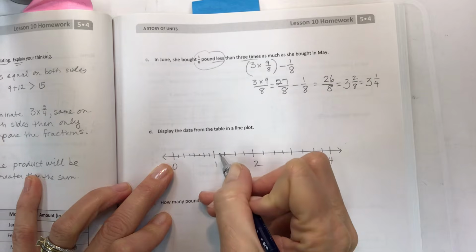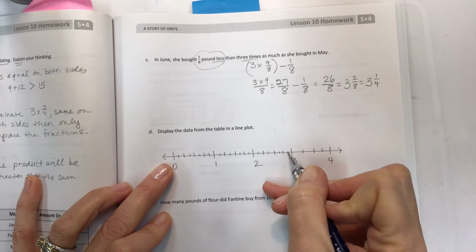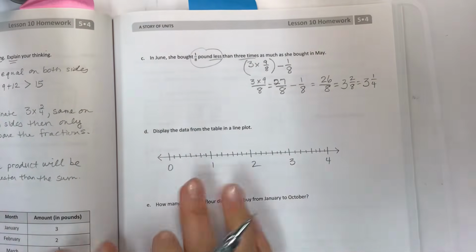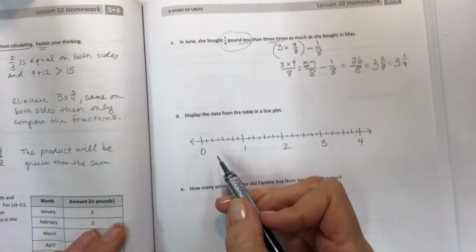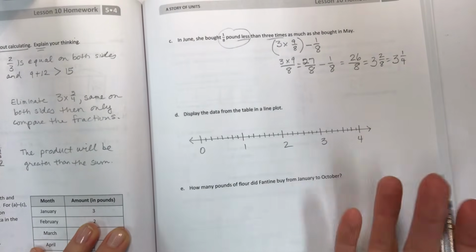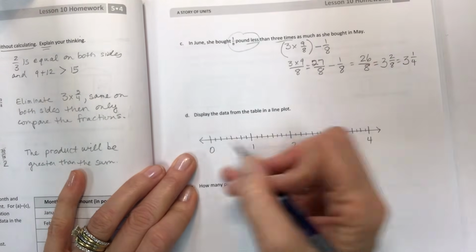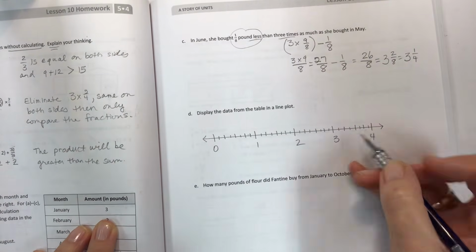If you make your lines a little bit longer and shorter, it can help you find your way. You don't actually have to do the whole thing in eighths, but it's really helpful if you do the one between 1 and 2 into eighths. So now display the data, and this would be pounds of flour. You're just going to put the X's where they belong. It's really not that bad once you make this.